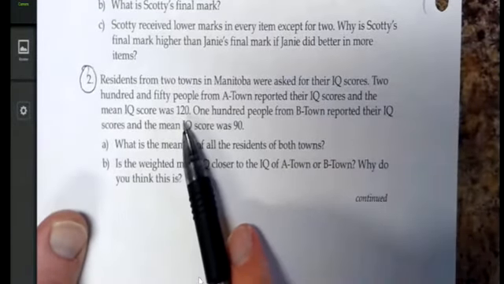Now you want to do a weighting here. The town with a 120 IQ score has 250 people, and the one with a 90 has 100 people. So you want to weight that. It's similar to the English class example, this question. Okay, that's number 2. Got a circle around that one.